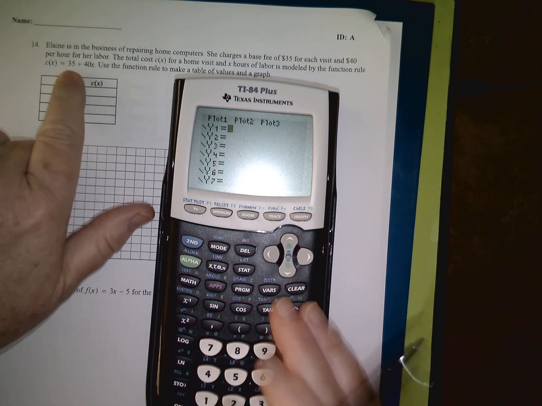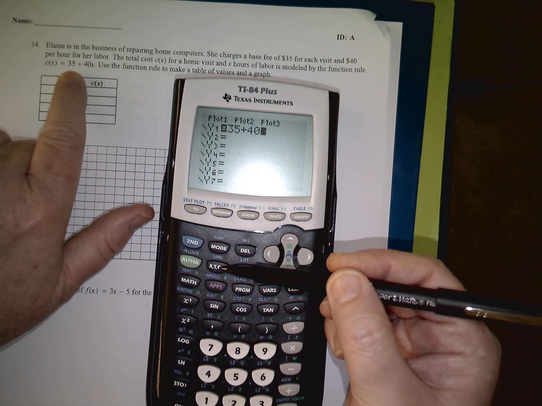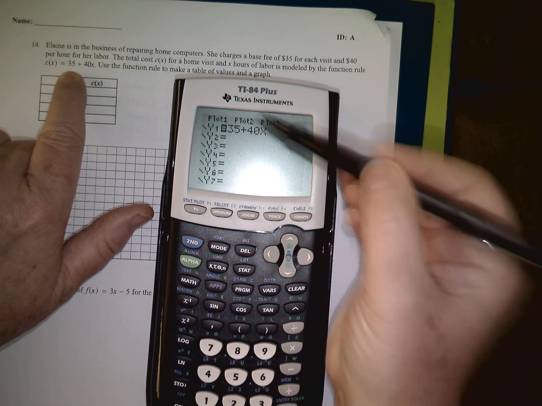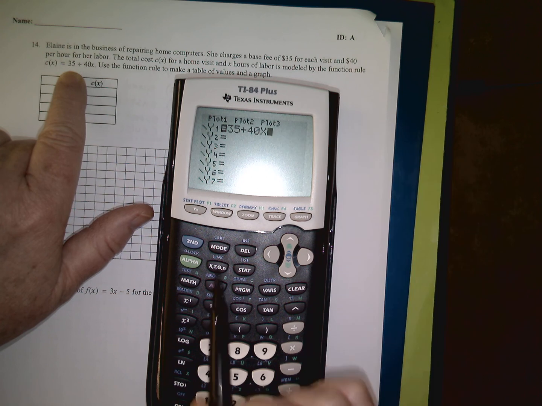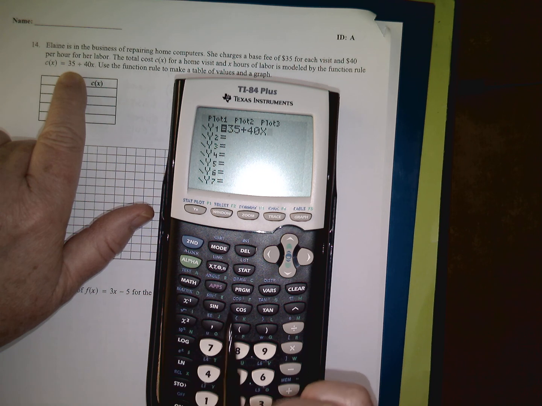Now type this in: 35 plus 40x, and the X button is right underneath the word mode. Not yet. I just want to make sure everybody's caught up with me before I move on.